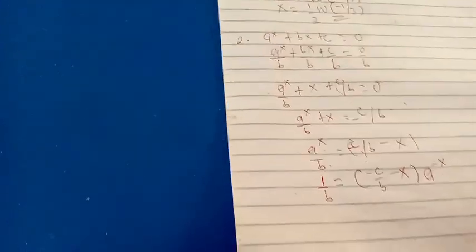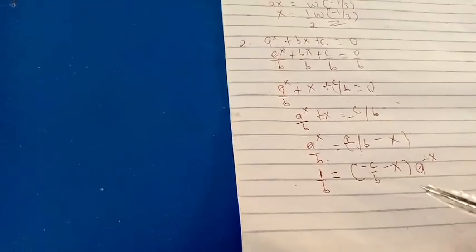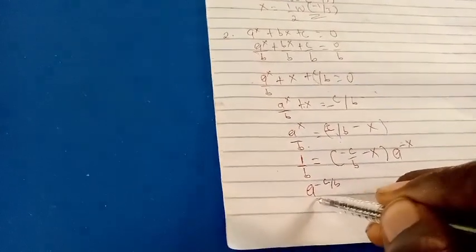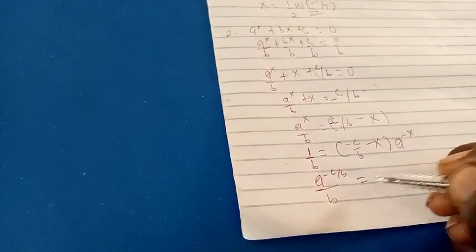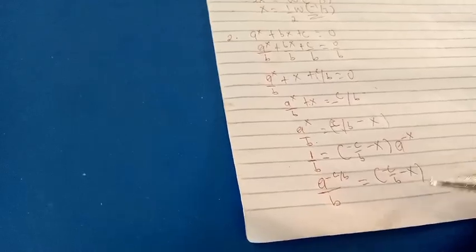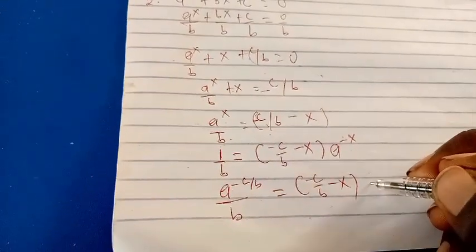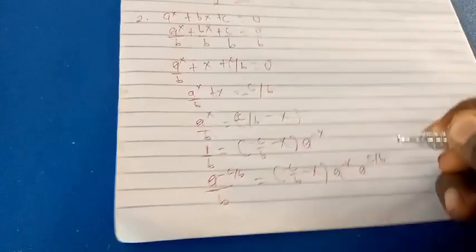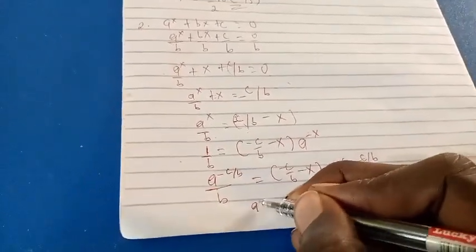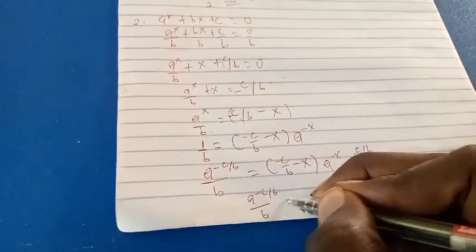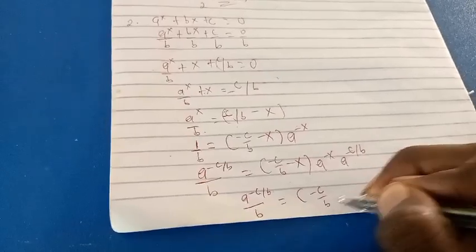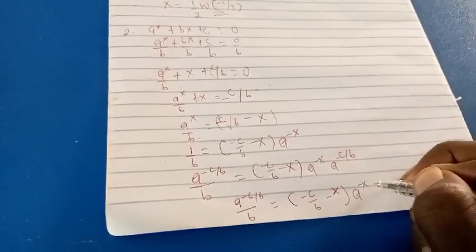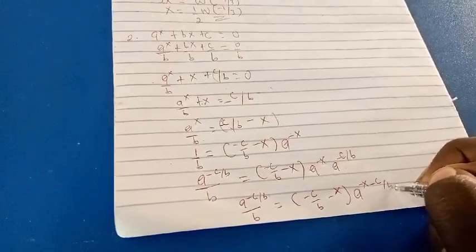The next thing to do is to multiply both sides by a raised to the power of minus c over b. So we have a raised to the power of minus c over b, everything over b, is equal to minus c over b minus x multiplied by a raised to the power of minus x multiplied by a raised to the power of minus c over b. So this and this add each other. We have a raised to the power of minus c over b is equal to minus c over b minus x multiplied by a raised to the power of minus x minus c over b.